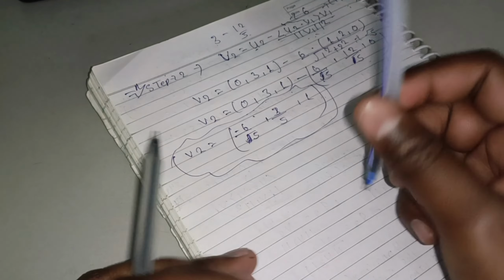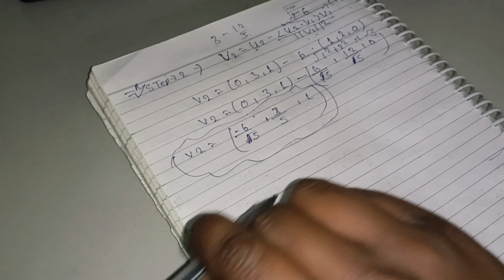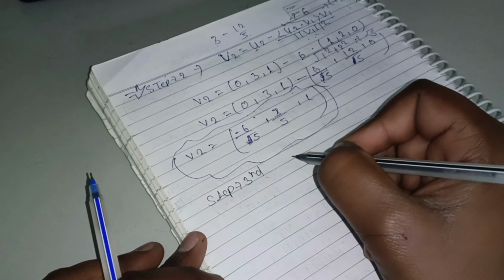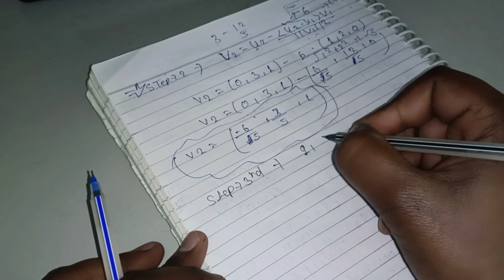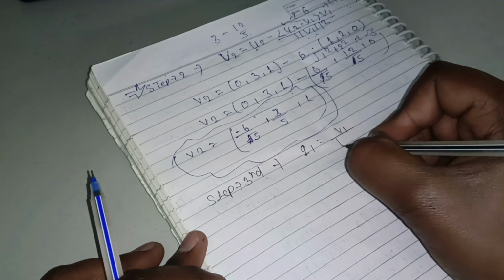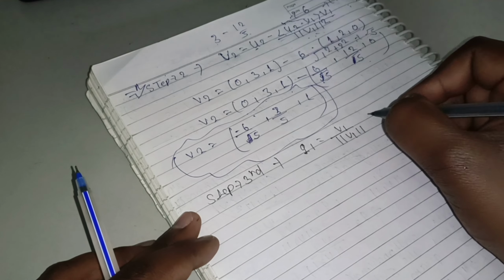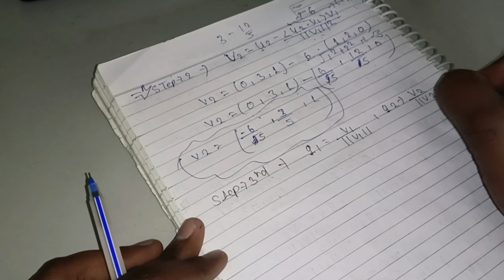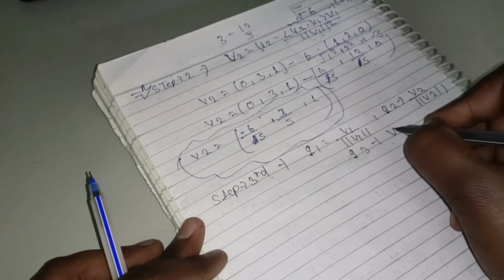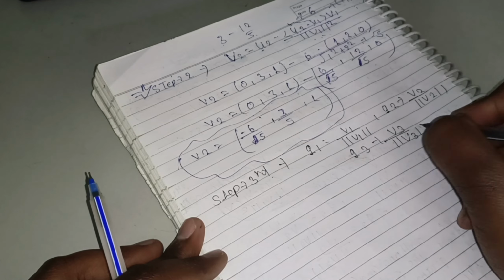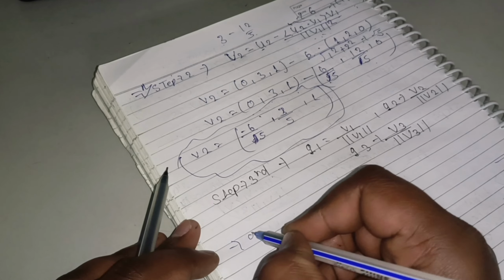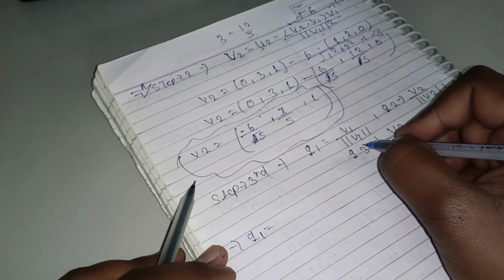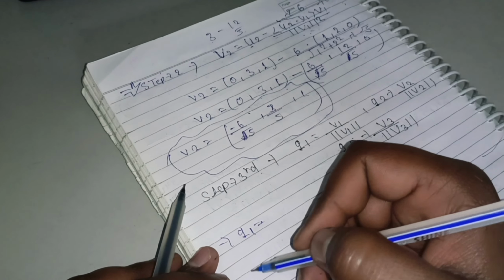And now step 3 comes. Step 3 says that if we have to calculate q1, then we have to calculate v1 upon norm of v1, and for q2 then v2 upon norm of v2. Similarly with q3, v3 upon norm of v3. Okay, so simply we'll go with q1, u1 upon norm of u1. So basically what was u1?